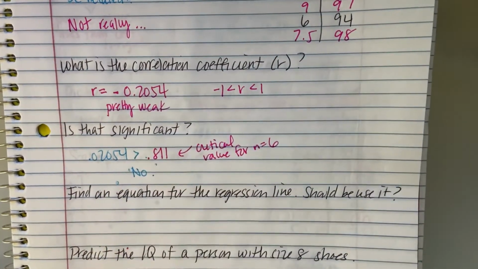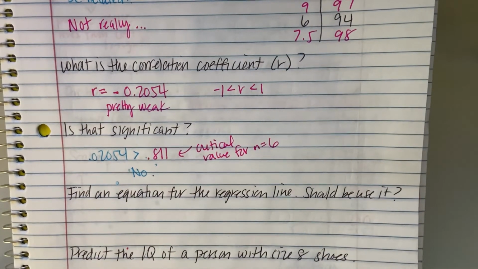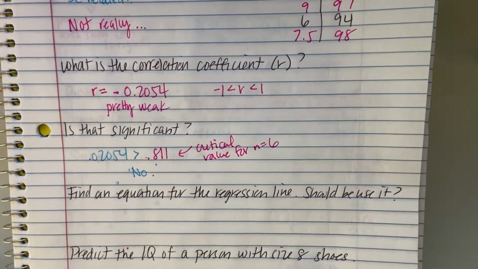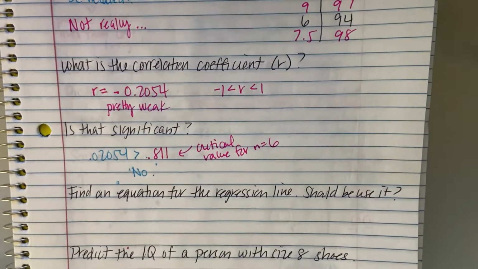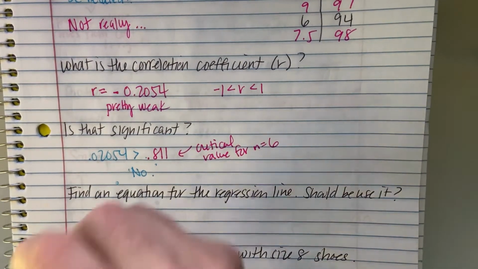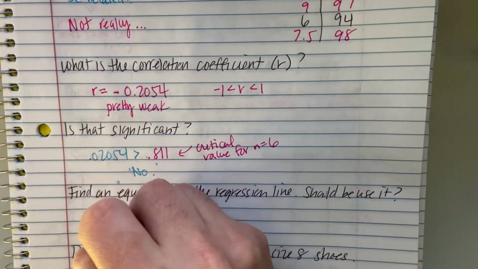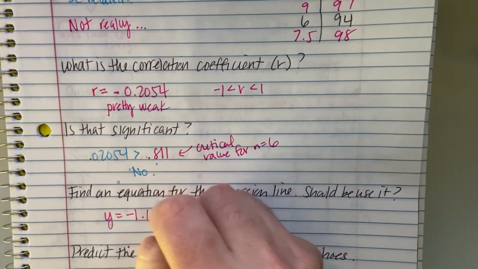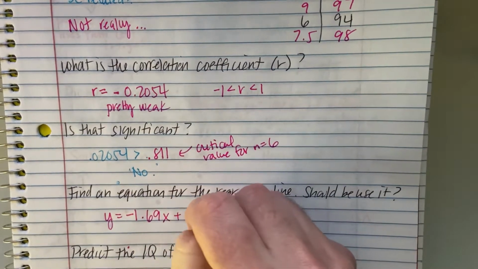If it's not significant, that means you really shouldn't use the regression line, but we can still calculate what the regression line would be, we just won't use it. So if you put all the numbers in for the regression calculator, you get y equals -1.69x plus 114.18.